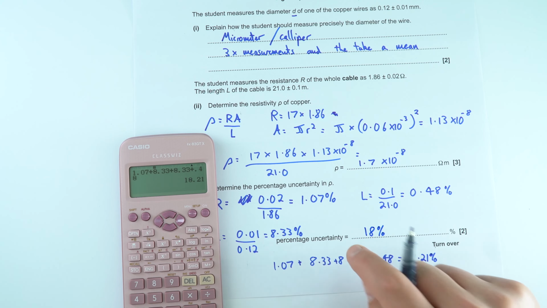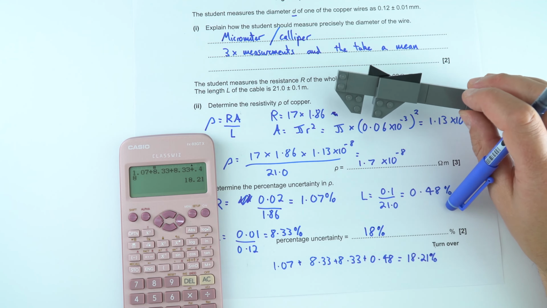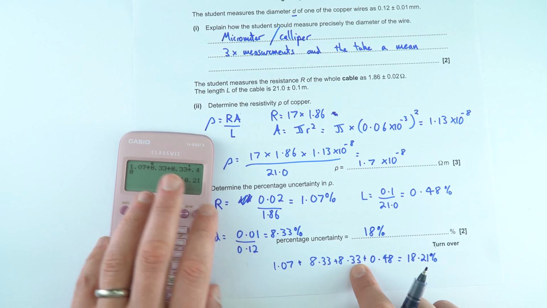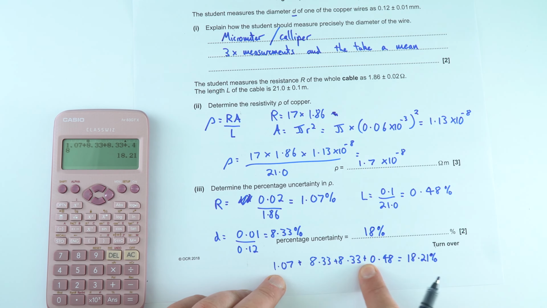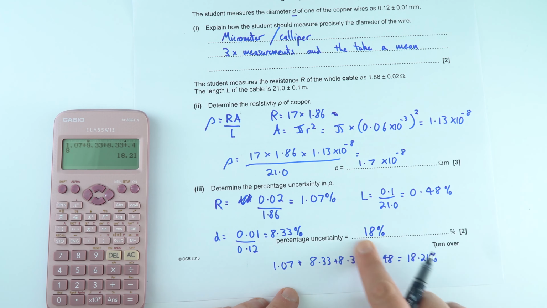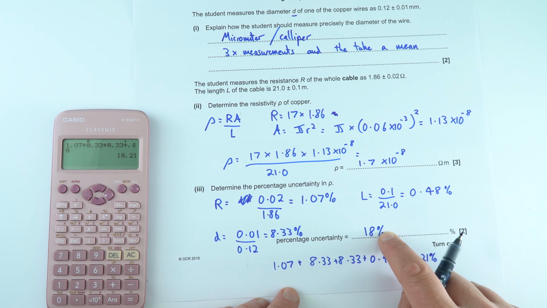And we can see here that most of the uncertainty came when it came to actually measuring the diameter of that very small wire. So that's how I've done it. I've just done my calculations for the uncertainty in the different values and then added them appropriately at the bottom to get the combined uncertainty in the value of the resistivity.